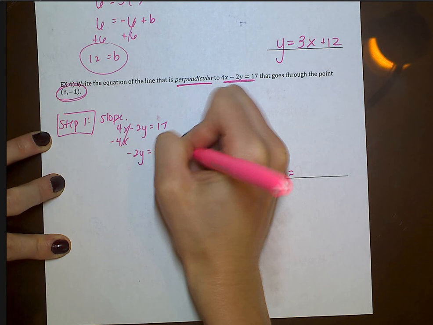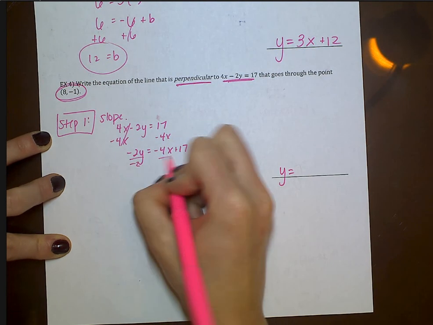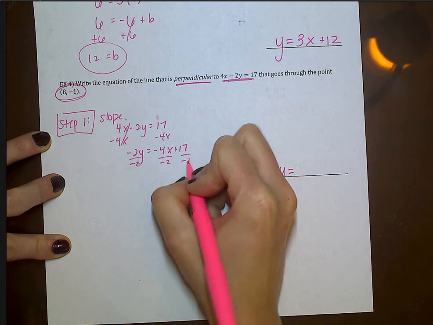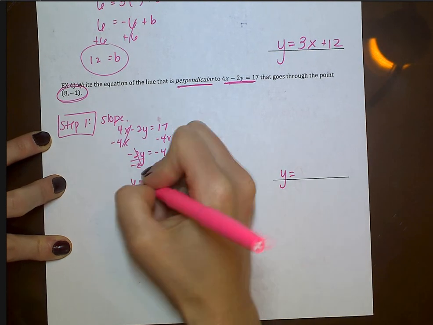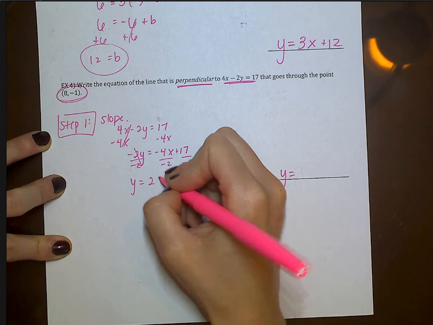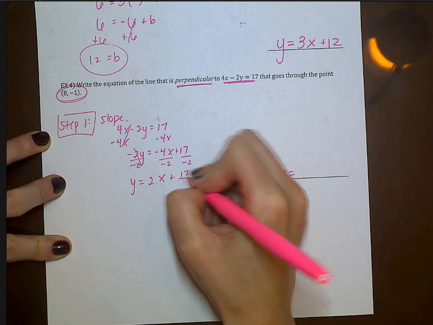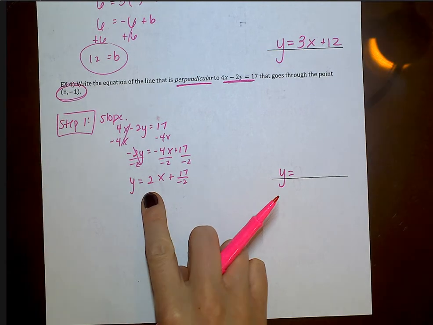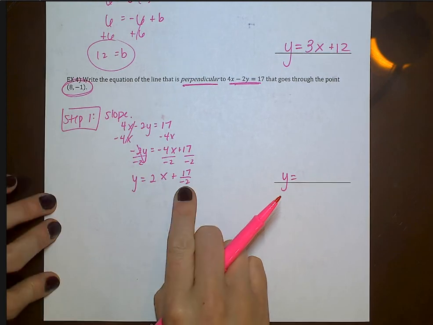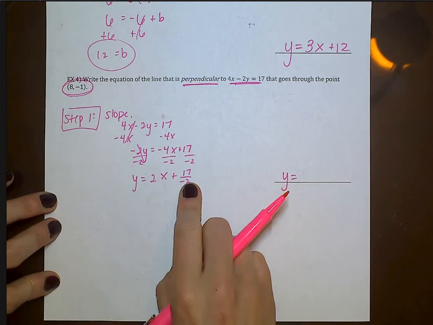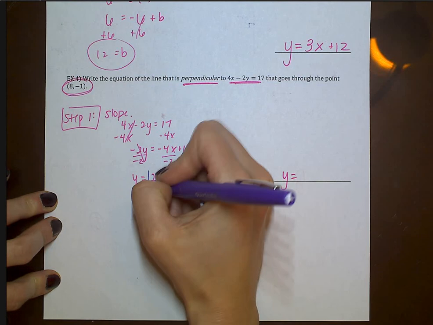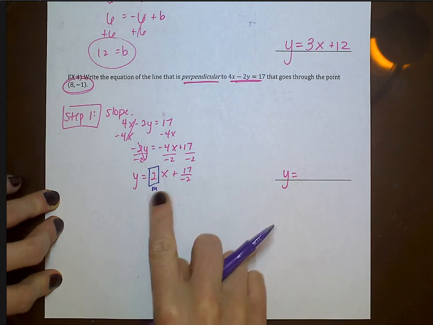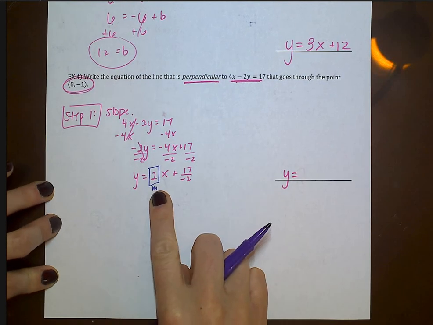And I feel like I've done this many times now in the past couple of days, so I'm kind of going fast through this part. But that would be 2x plus 17 over -2. That's a decimal. I'm just going to leave it because honestly, I don't care about the y-intercept of this line. My y-intercept is different. I'm just looking at the slope here. So the line I want to be perpendicular to has a slope of 2.